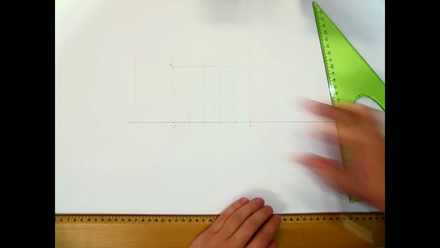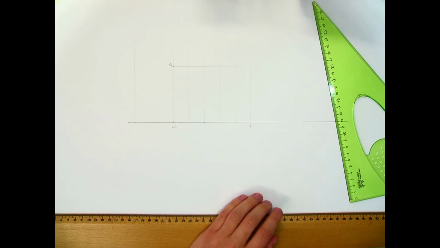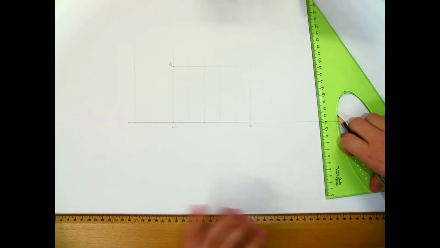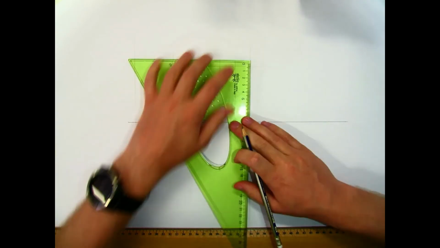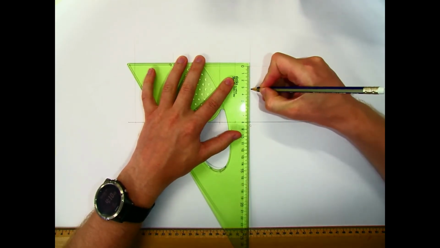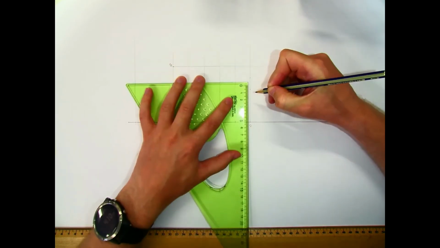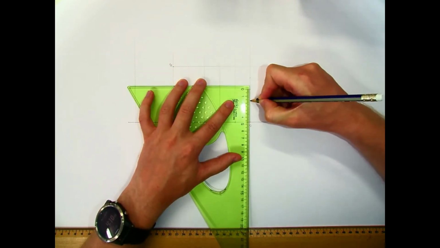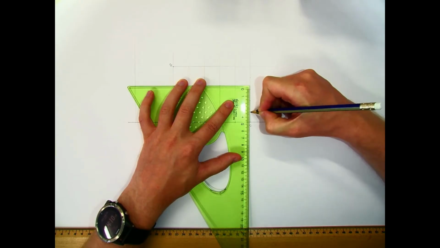And then for this side, we're at 80. Dividing that by 5 is going to give us heights of 16, and 32.